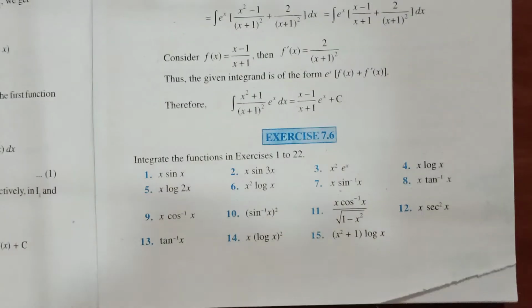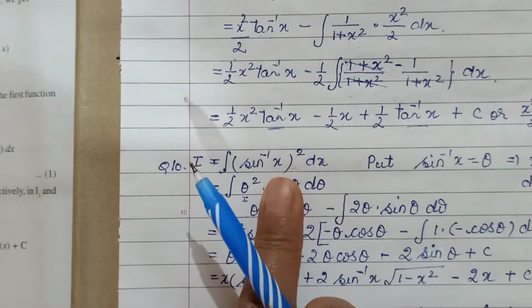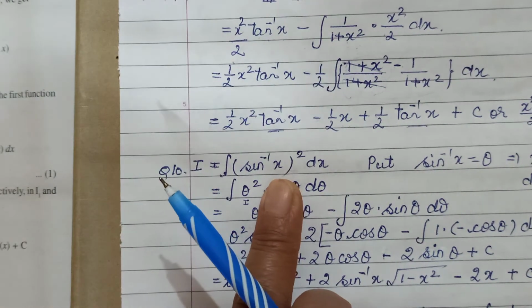Okay, now the ninth one, as I said, you'll do yourself, children, and the 10th one, yes, sin inverse x whole square. sin inverse x whole square also will have to be done by substitution.